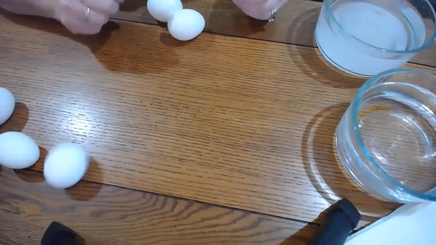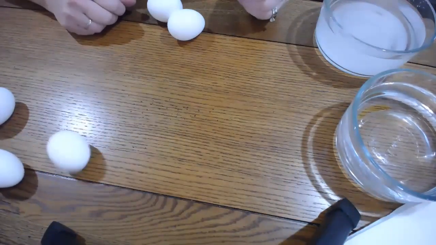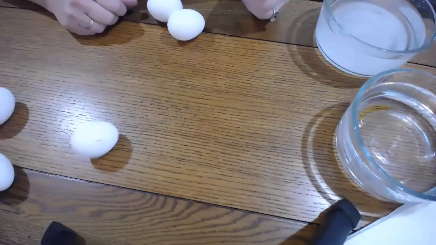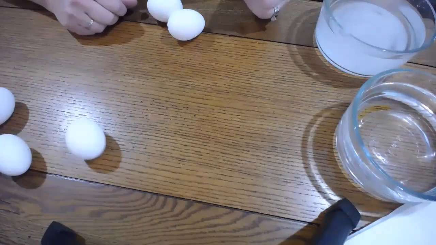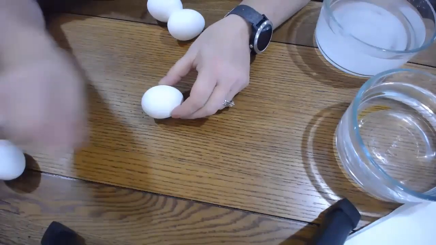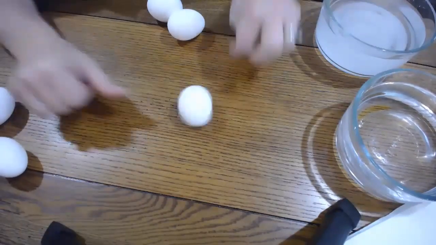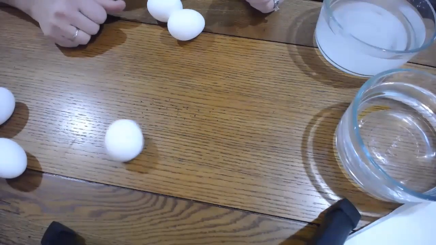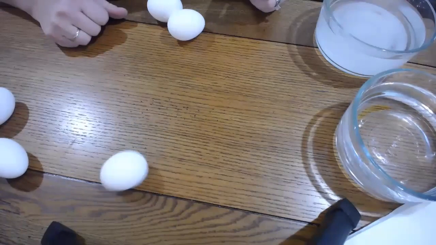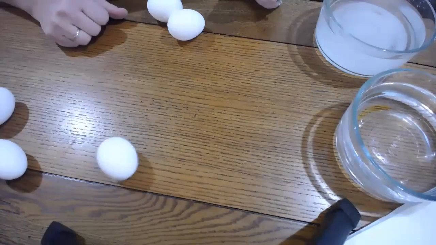Oh my goodness, this one's traveling a lot, but it's spinning a lot faster, guys. And it's wobbling a little bit, but not too bad. Let me try it one more time. There we go. So it's doing like a circle around the table. Can you guys see that? Take an egg of yours at home and spin it just like I have.